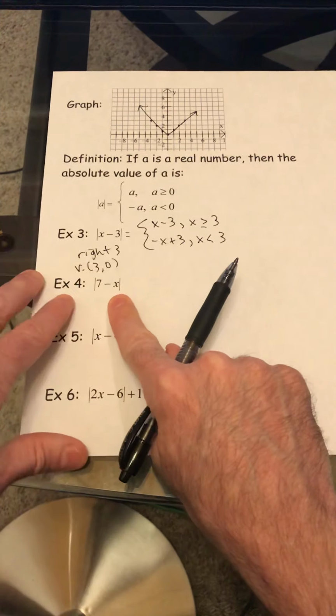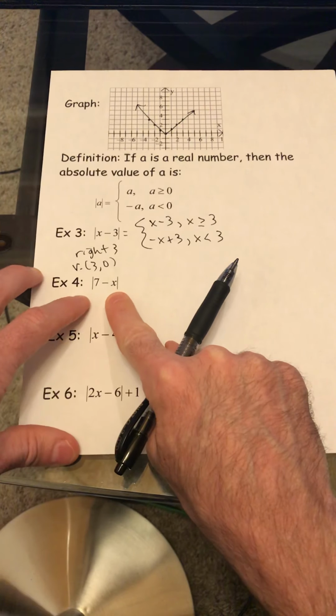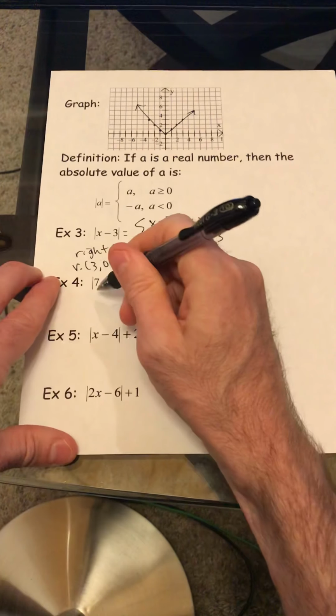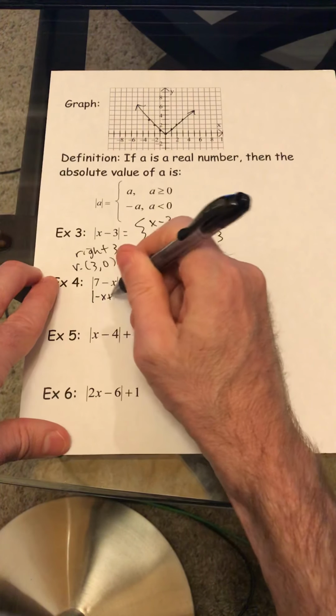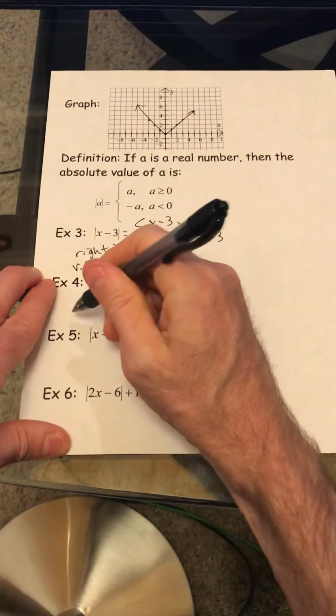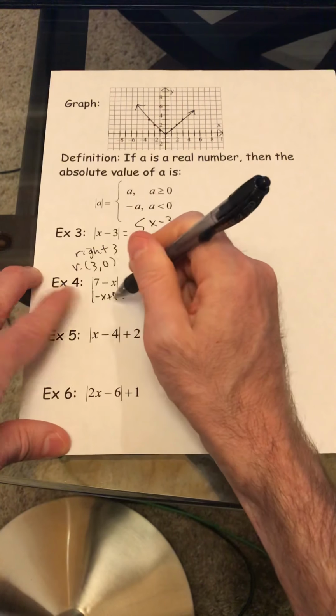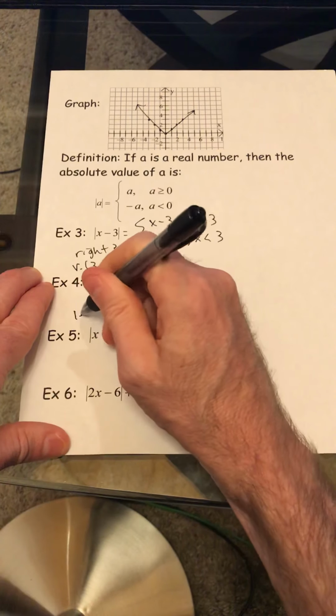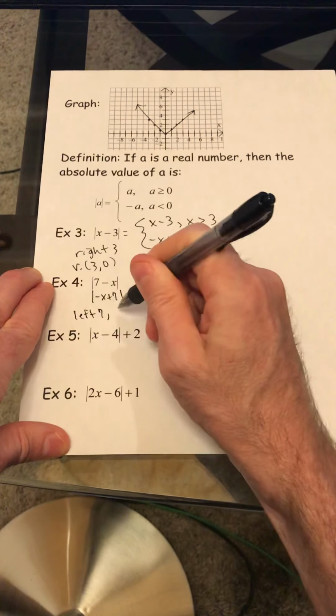Now, this next one's kind of tricky. One of the things that you do need to be careful about, and if you want, you can even rewrite it, is that you have a reflection over the y-axis. We also have left 7.